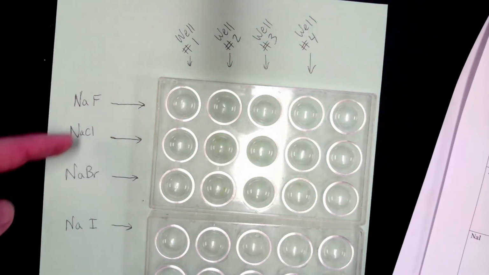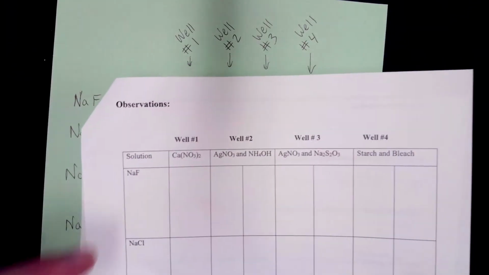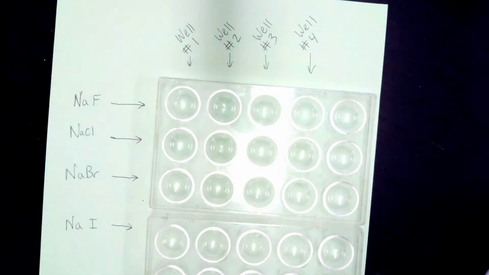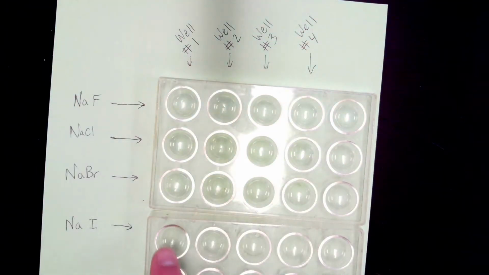So here's our 4x4 grid. I know I'm going fast, so pause this. We have the 4 halides. So halides are when they're mixed with a metal. And then we have 4 wells. So you see you got wells 1, 2, 3, 4. So we've got a nice 4x4 grid here with the well plates.